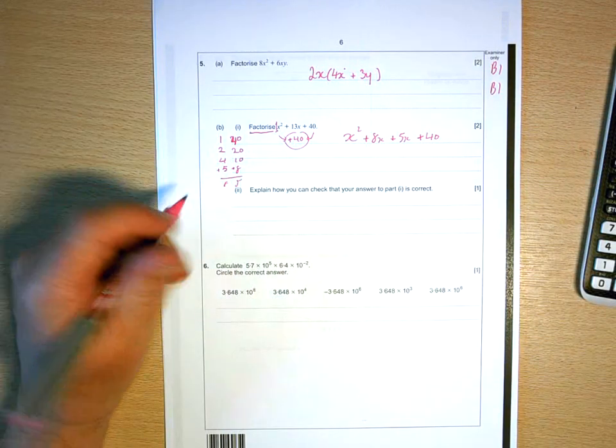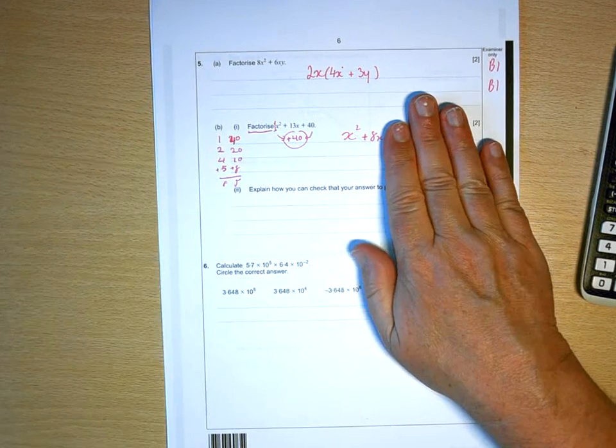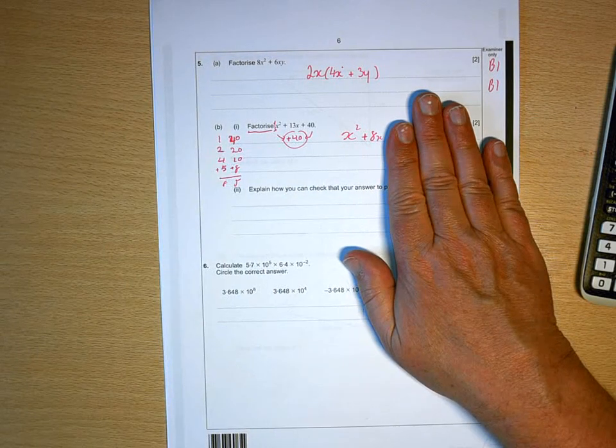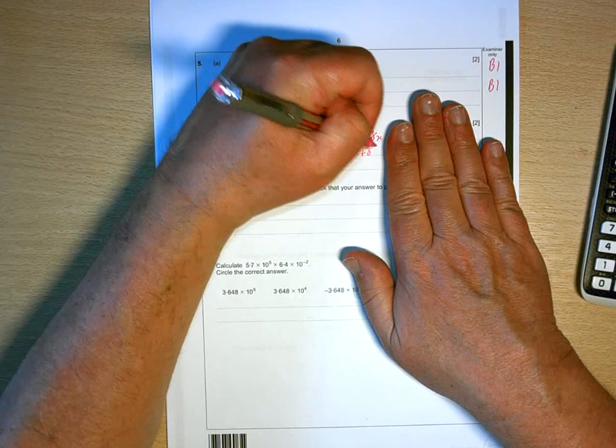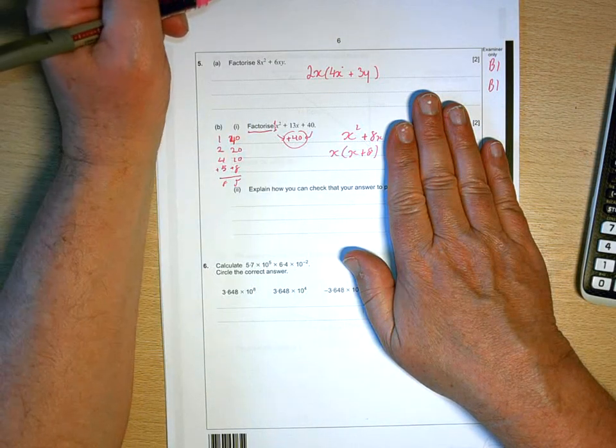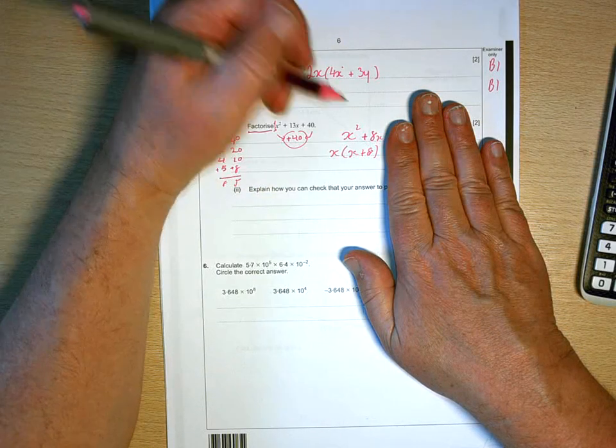You then work with the first 2 and look for common factors. The common factor there is x. You take x out and it leaves you x plus 8. x times x is x squared, x times 8 is 8x.